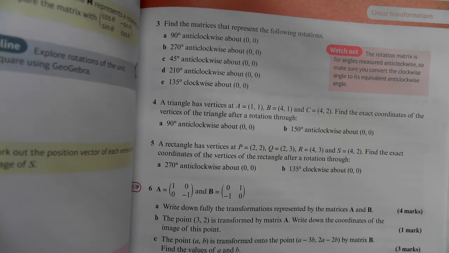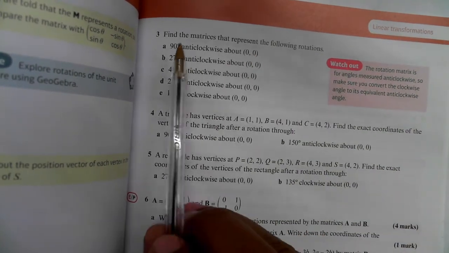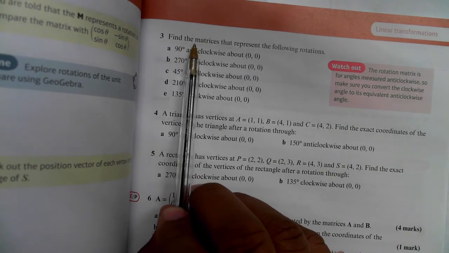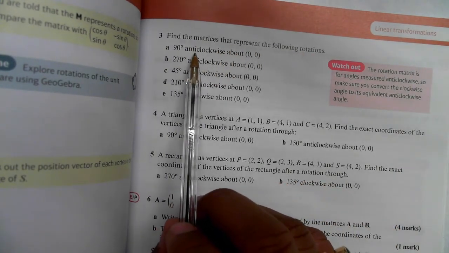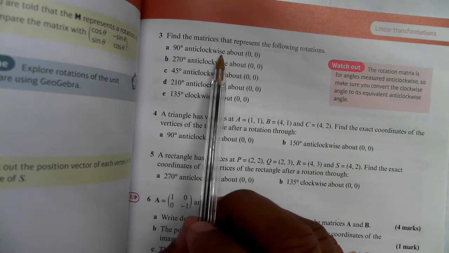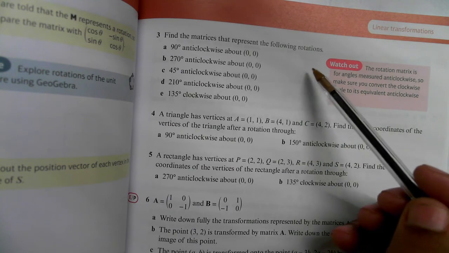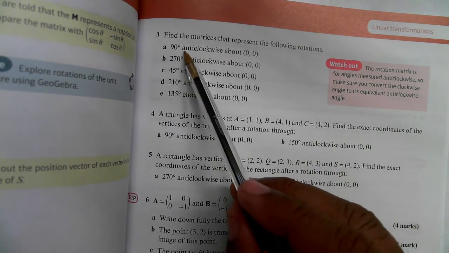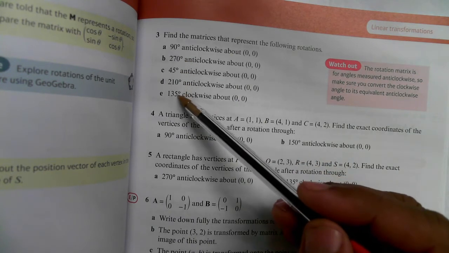Hello, so like I promised, let's go on to do some questions on exercise 7b. Okay, question number 3. Find the matrices that represent the following rotations. It's 90 clockwise and 90 degrees anti-clockwise about (0, 0). So in the formula which says cos theta, sine theta, minus sine theta, cos theta, put theta equals 90 degrees to find the matrix. Put theta equal to all these angles, guys.